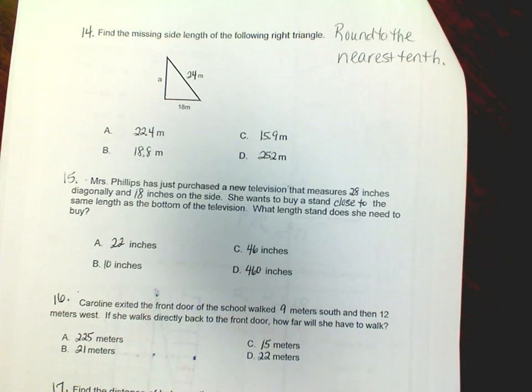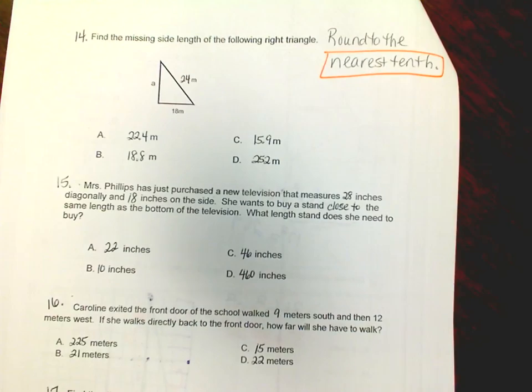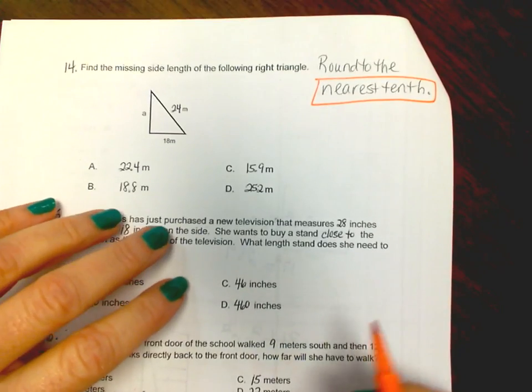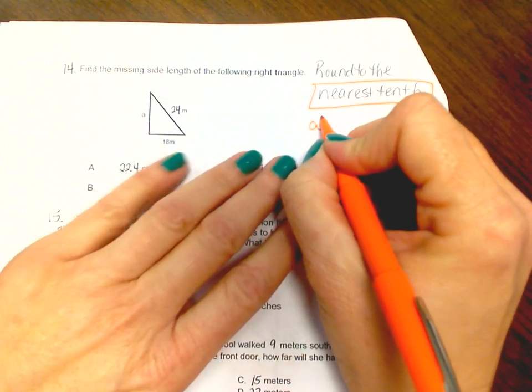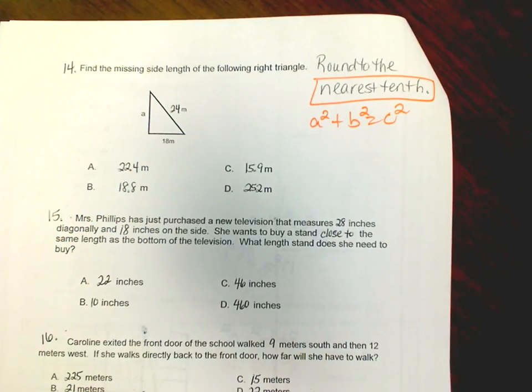Number 14. Find the missing side length to the following right triangle. Round to the nearest tenth. So let's write a squared plus b squared equals c squared.